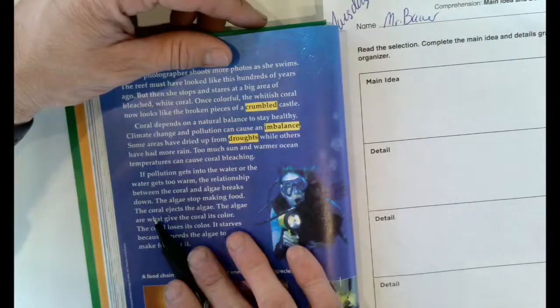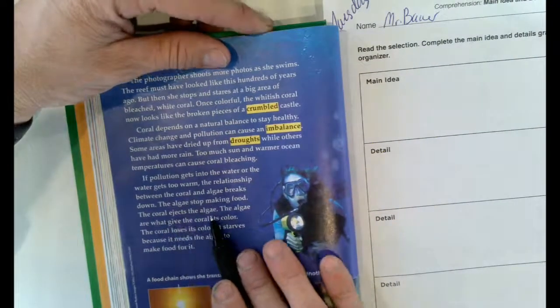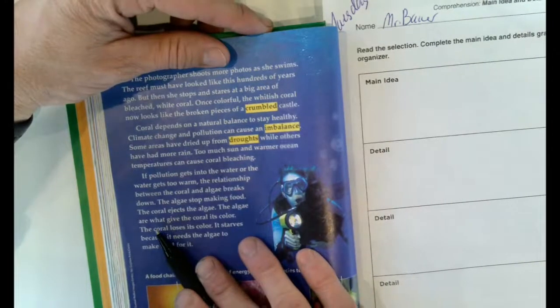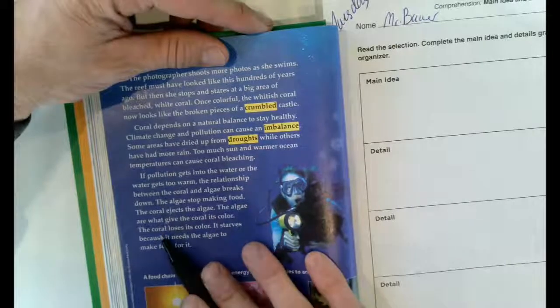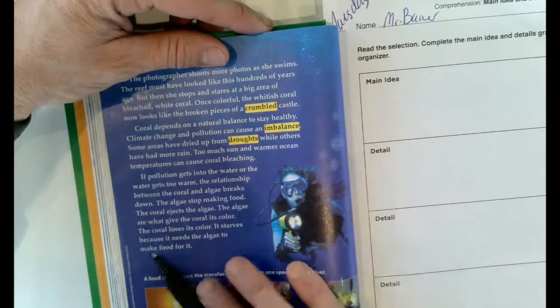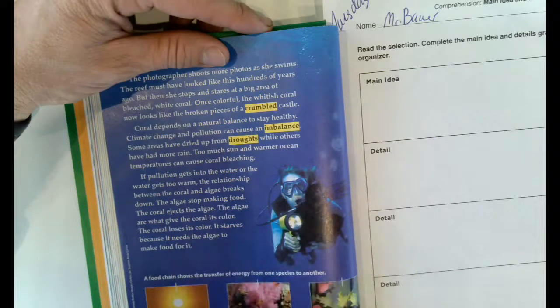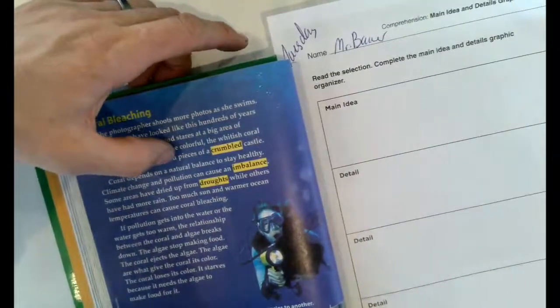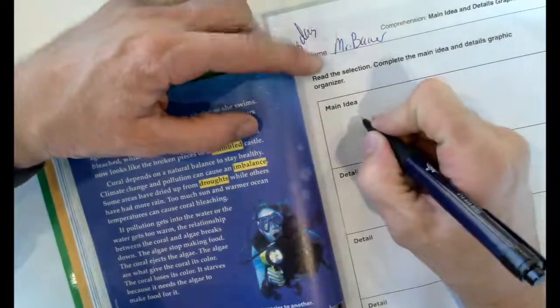The algae stops making food. The coral ejects the algae. The algae are what give the coral its color. The coral loses color. It starves because it needs the algae to make food.